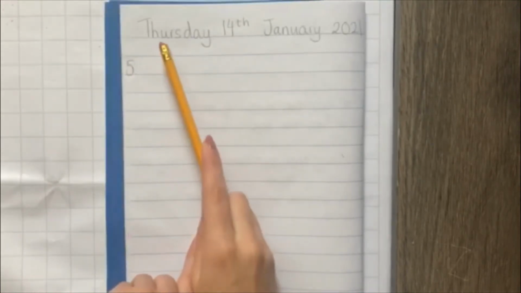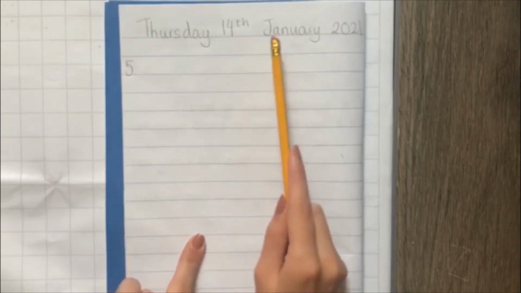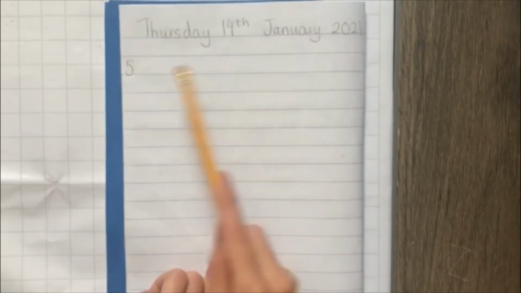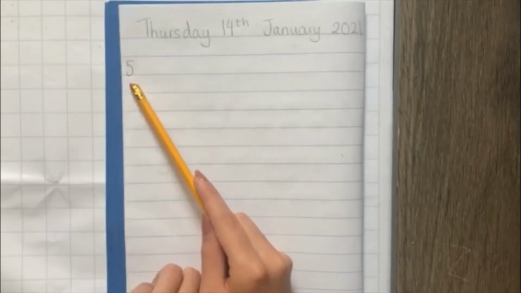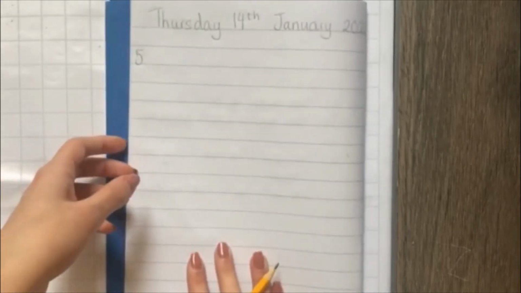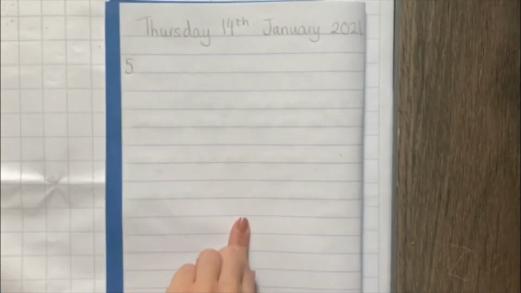Year 1, I have written my date at the top of my page, which is Thursday, the 14th of January, 2021. So make sure you have the date at the top. Then you're going to write 5 and a dot next to it, ready for our 5th step. I need to think, what ingredients do I have left? So I'm going to look to my what you will need. And then I know I have a slimy worm left. So I need to think, what am I going to do with my slimy worm?